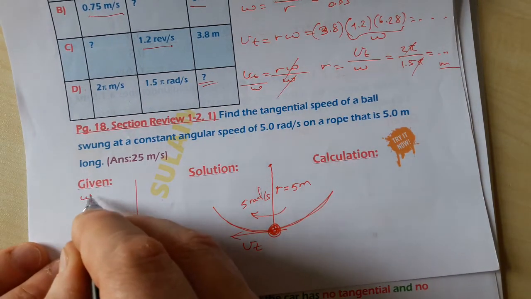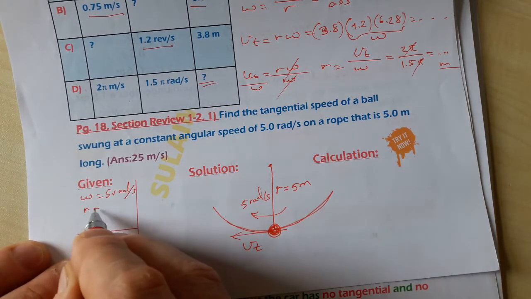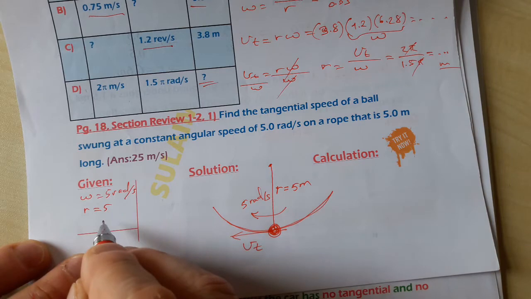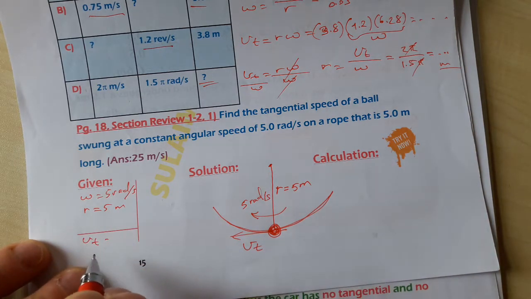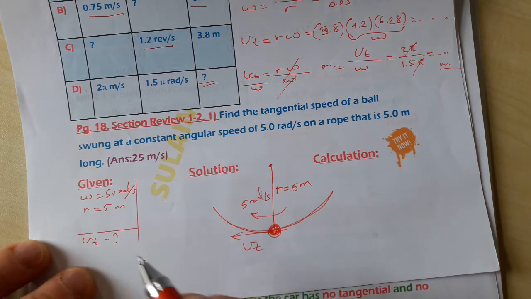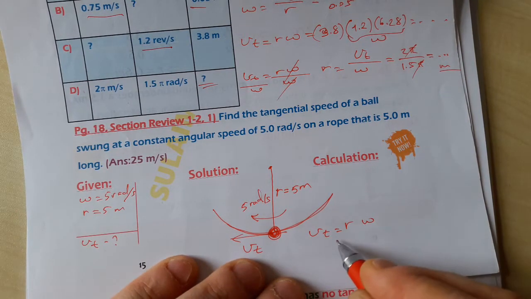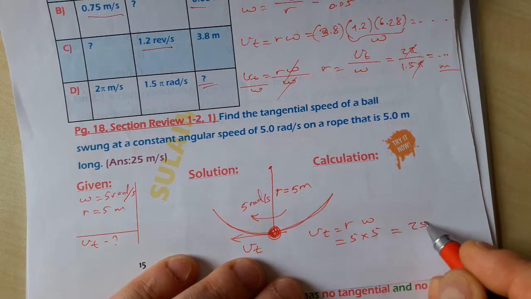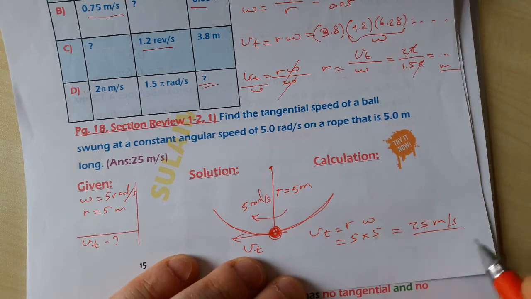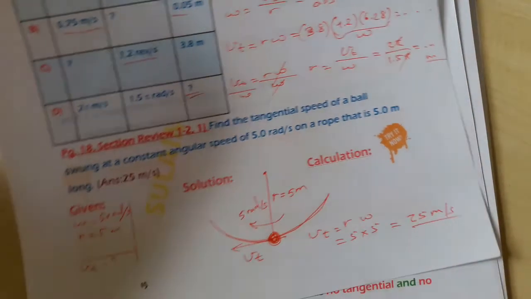So omega is 5 radian per second. Radius of the circle is 5 meter. Calculate the tangential speed of the ball. Because tangential speed is equal to r times angular speed, r is 5, angular speed is 5, 5 times 5, 25 meter per second is the tangential speed of the ball.